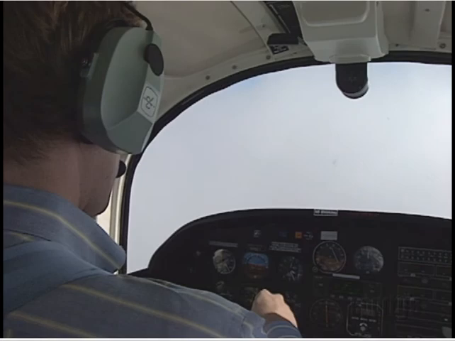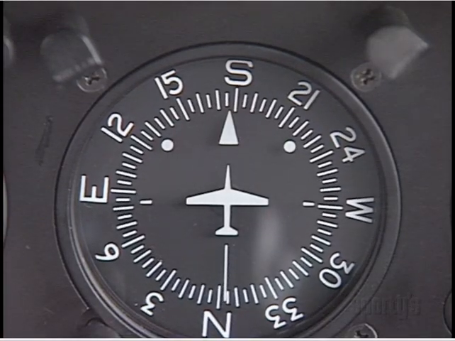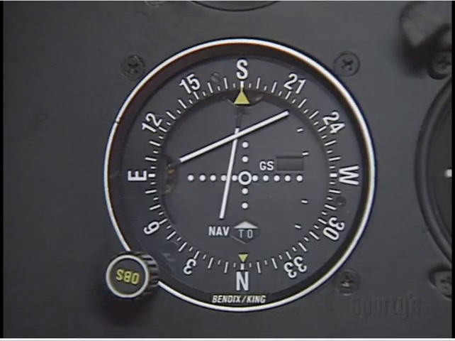Knowing how much to correct is as important as knowing which way to correct. Too much of a good thing is as bad as not enough. Too much correction results in overshooting. Not enough correction, and the airplane never gets to the course.